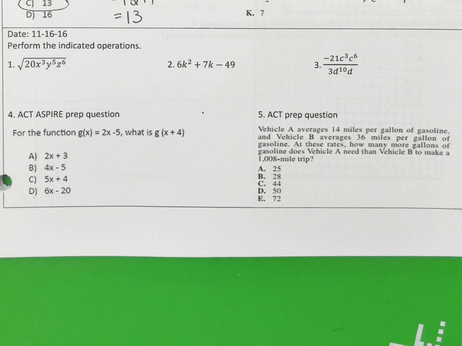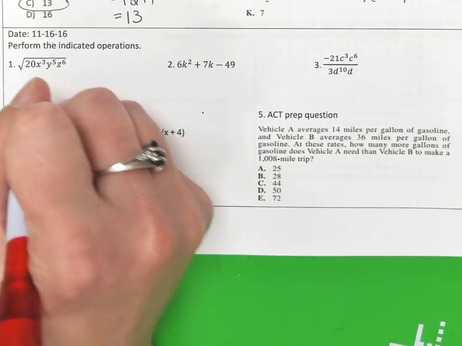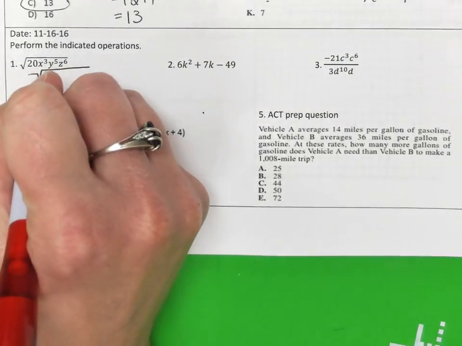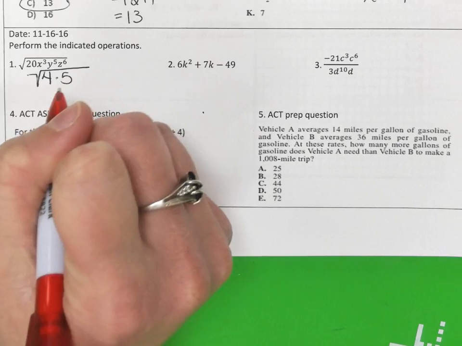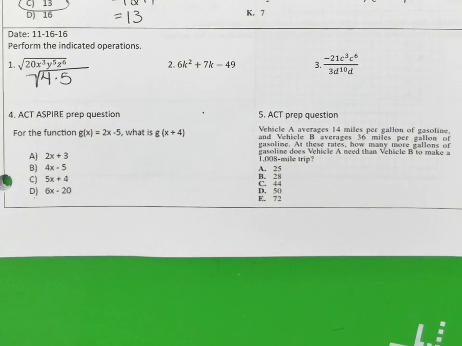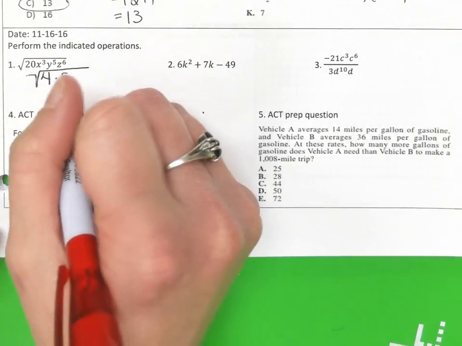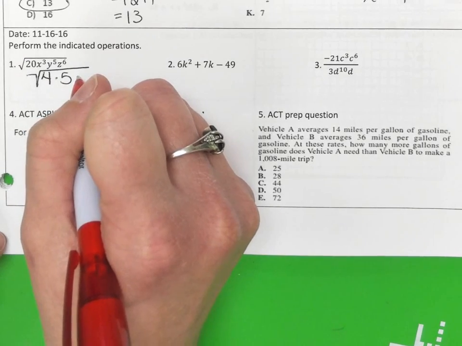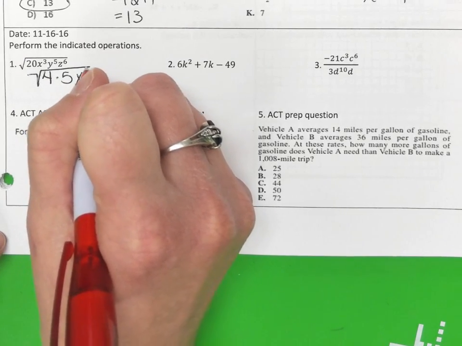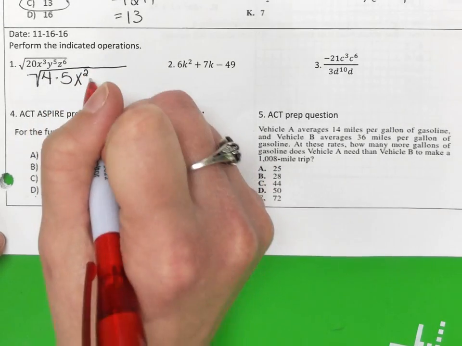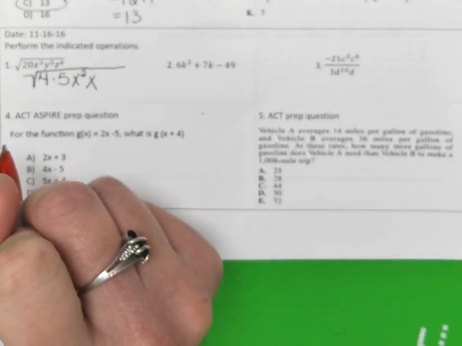Is it a perfect square? No. So what perfect square goes into 20? 4 times what is 25? All right, what about the x to the third? In order to take the square root of a letter, you've got to have it even. What have you got? That's part of it, and x. There you go. 2 and 1 makes 3.